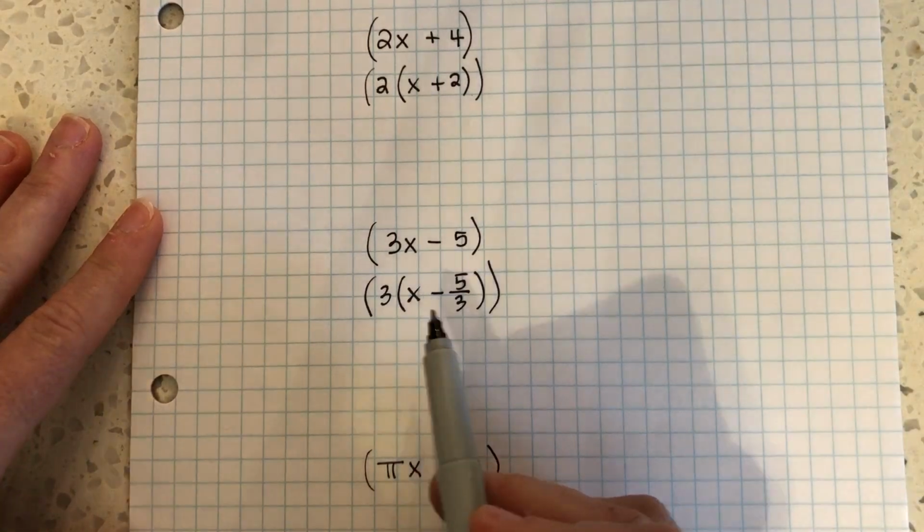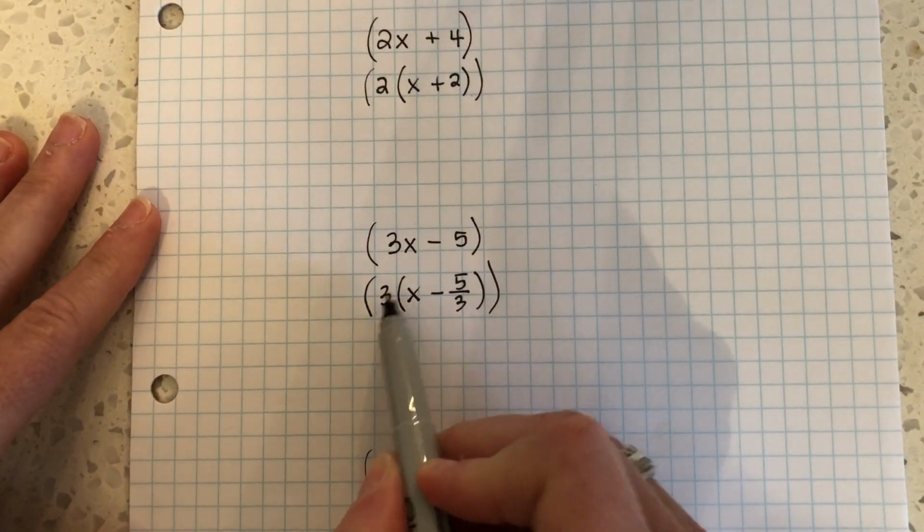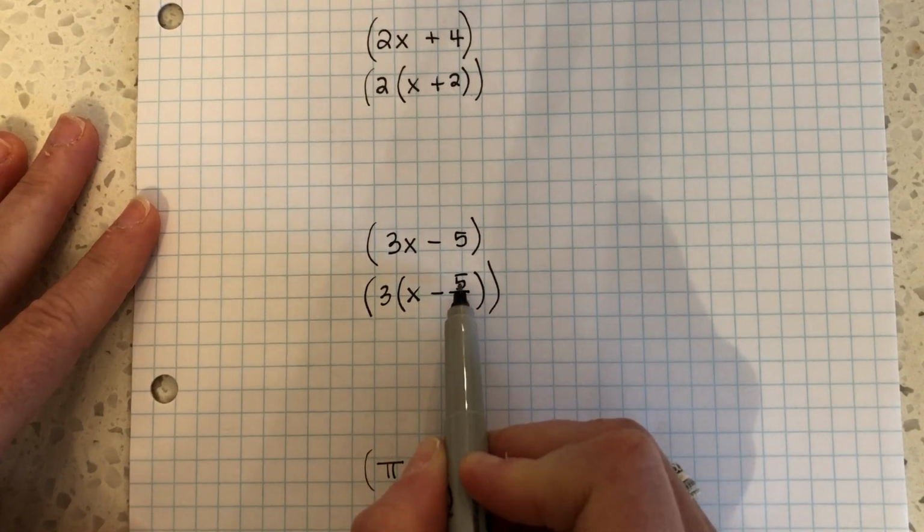All right, so 3 times x is 3x. 3 times negative 5/3 would get you negative 5.